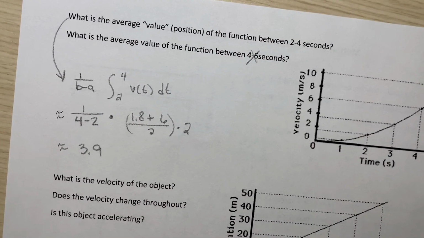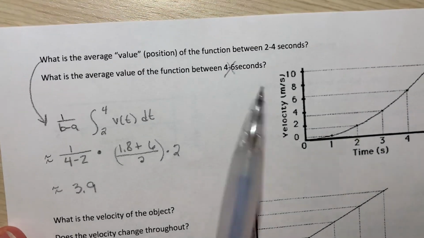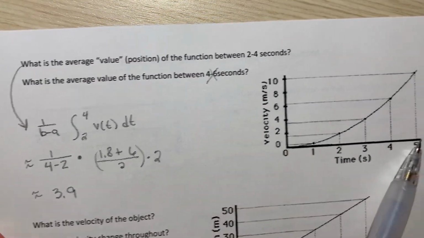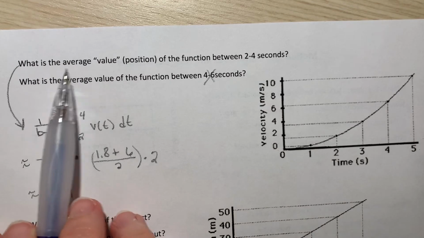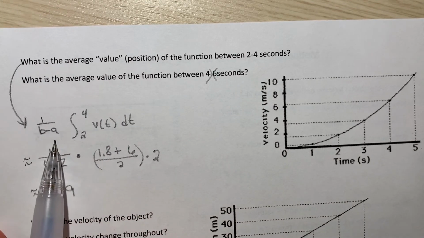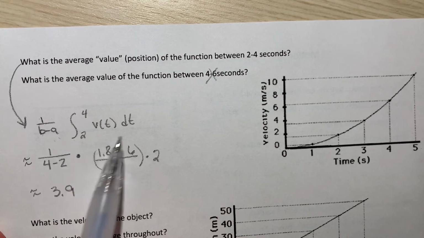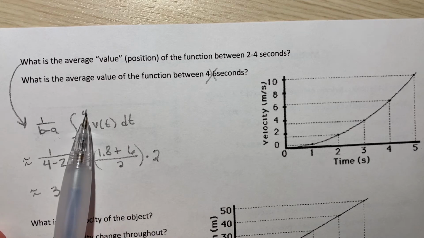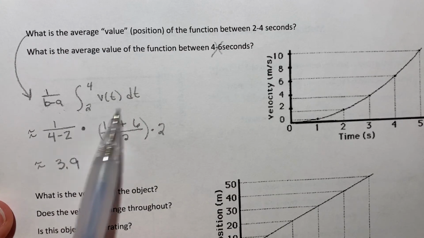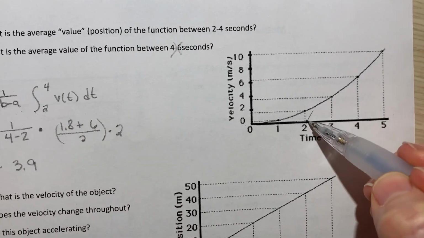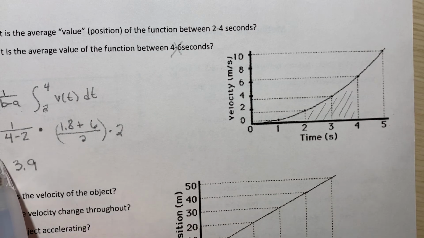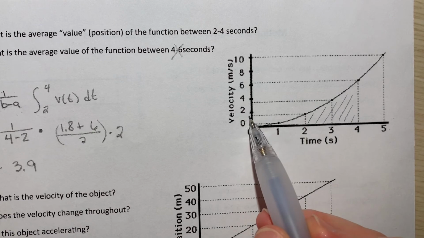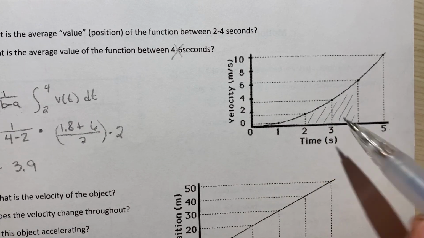A lot of the same on the back, but this first problem's a little bit messed up, because I can't do anything between 4 and 6 seconds, as my graph doesn't go to 6 seconds. But I want to do this one. Average value, that's one of the chapter 5 formulas, is 1 over b minus a times the integral from 2 to 4. The integral from 2 to 4 is going to be this area under the curve. We don't have the function, so this is definitely going to be an approximation. I'm just using these y values as an approximation.